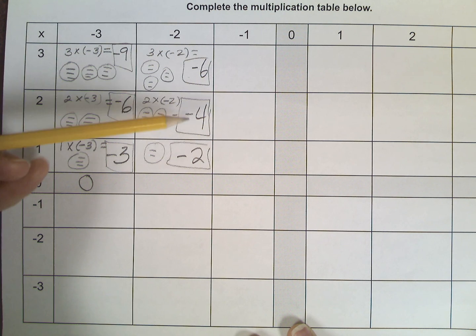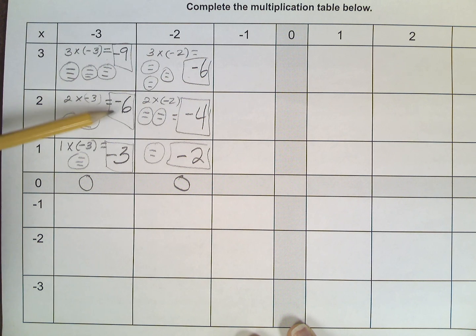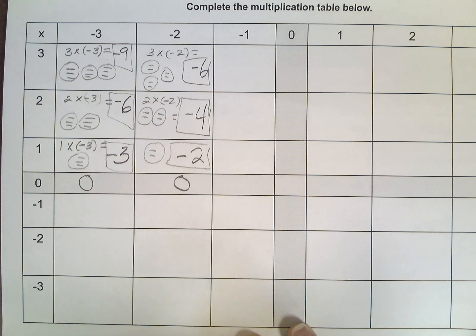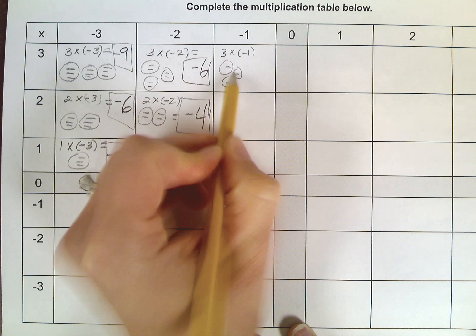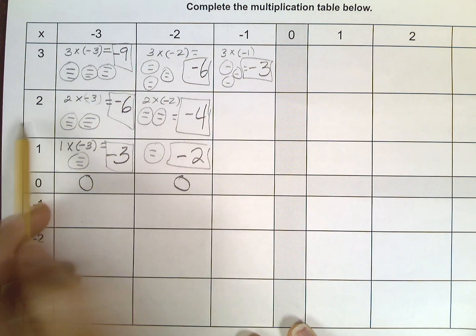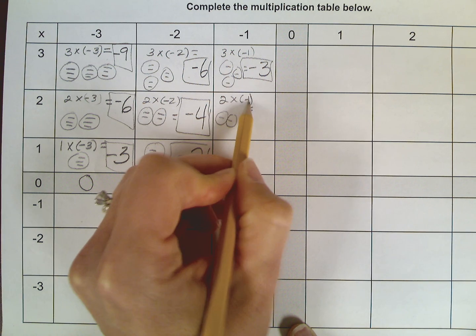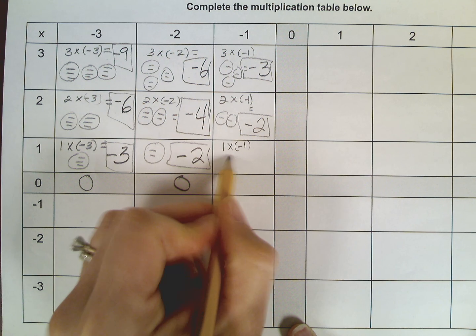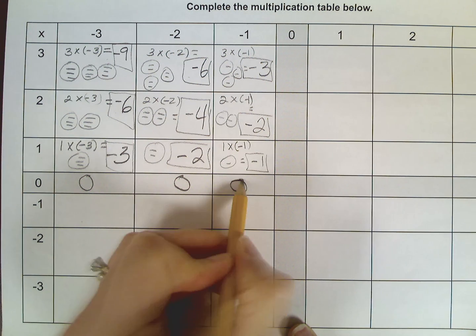Again, are we noticing something going on with these numbers? You might even be beginning to see a pattern here in this column going down that you could make a prediction about what this bottom half will be over here. Let's do our last one and see if you can see the pattern that's happening. So 3 groups of negative 1. So 1, 2, 3. So negative 3. 2 groups of negative 1 equals negative 2. And then 1 group of negative 1 is negative 1. And then 0 times negative 1 is 0.